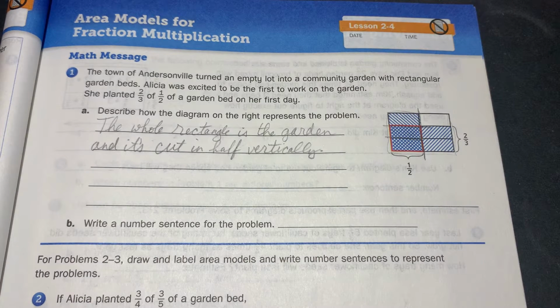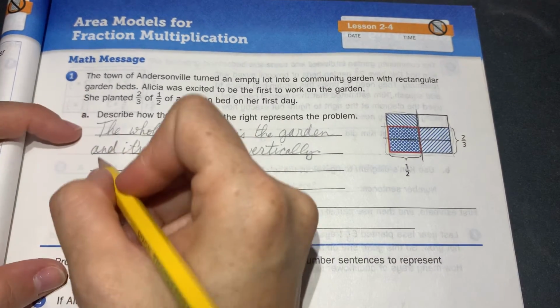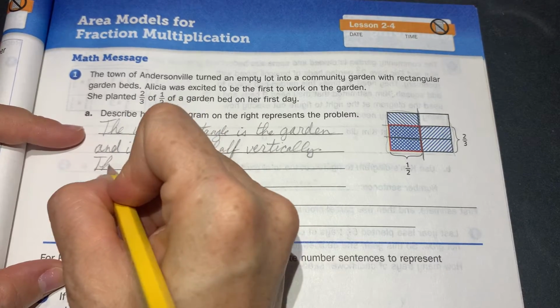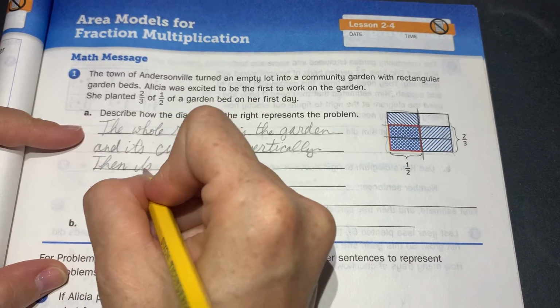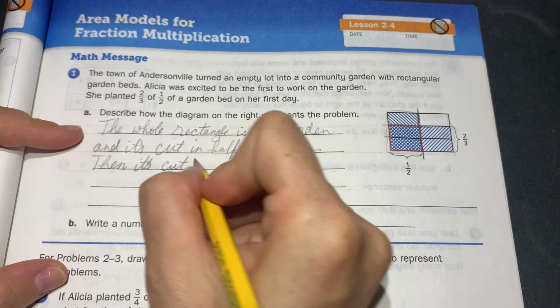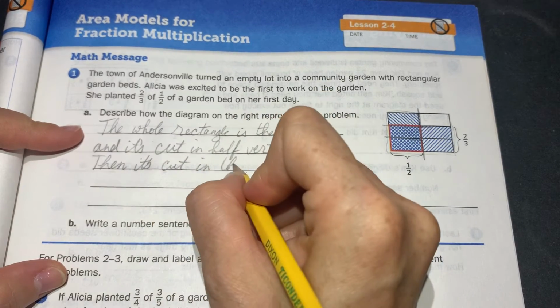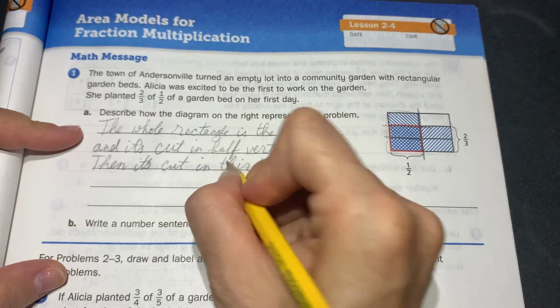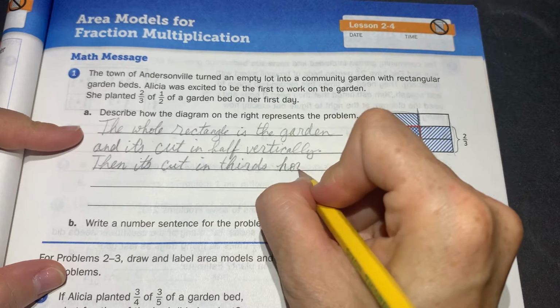So the whole rectangle is the garden, and it's cut in half vertically. Then it's cut in thirds horizontally.